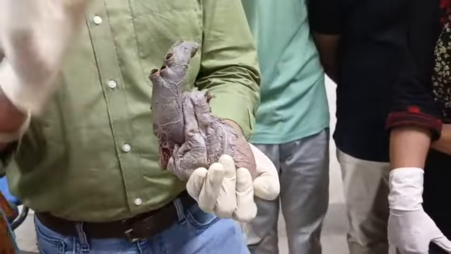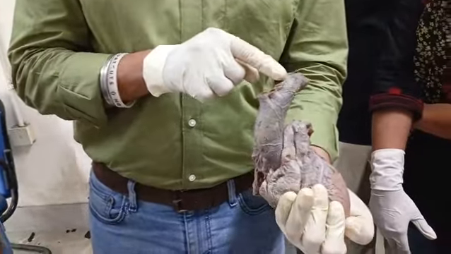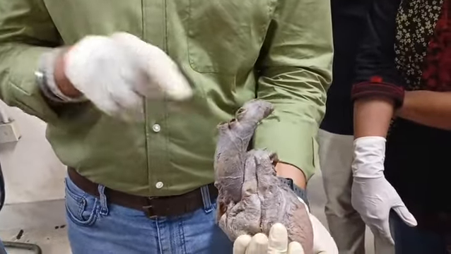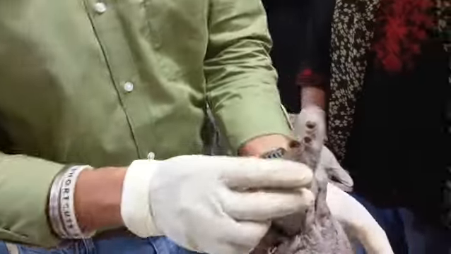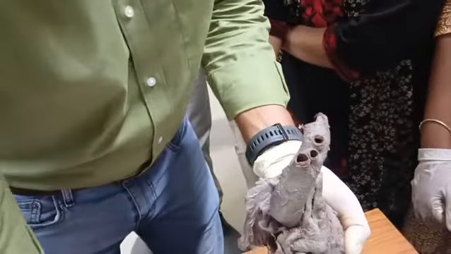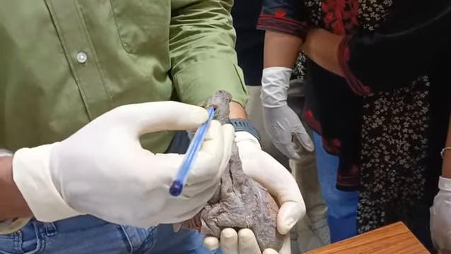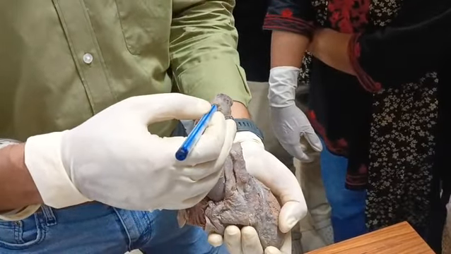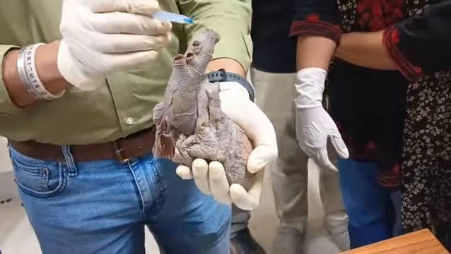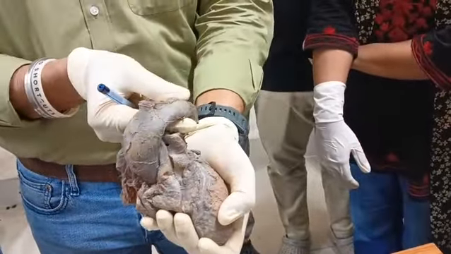Okay. Now from here we can identify the three vessels that will arise. This one is the brachiocephalic trunk. This is the left common carotid, and this one is the left subclavian. Done. So this portion is nothing but the descending aorta.